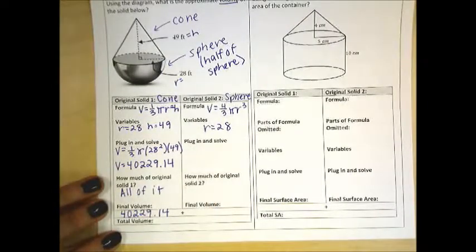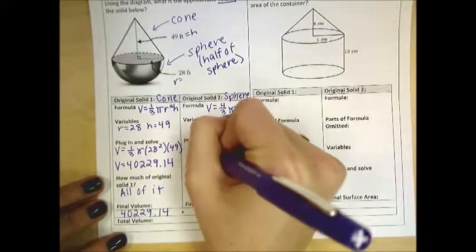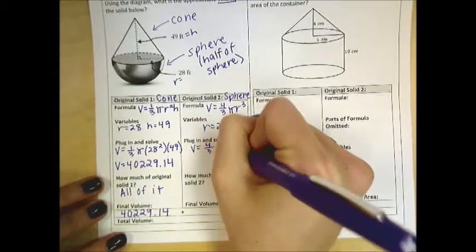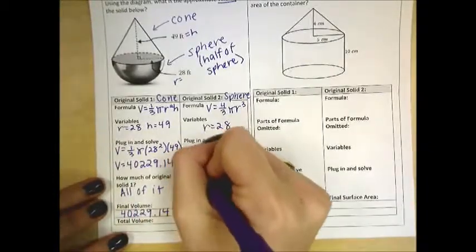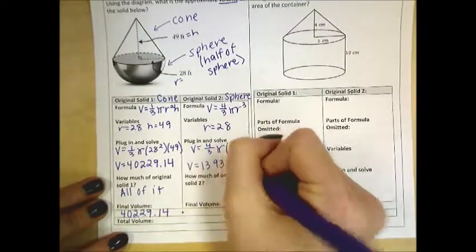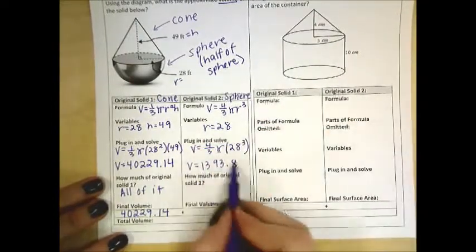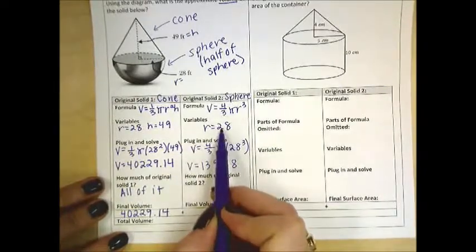So they share that radius. All right, if I plug in my values, I get that volume equals 4/3 pi times 28 cubed. Which, if I type that in my calculator, I get 1,393.8. So this is the volume of an entire sphere with a radius of 28.